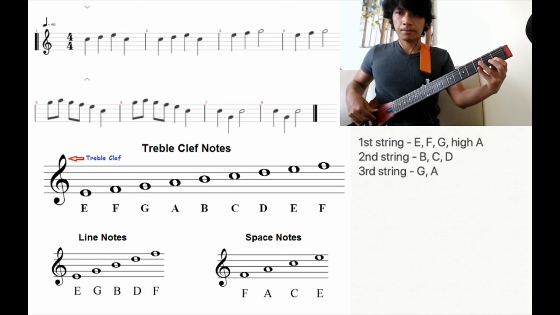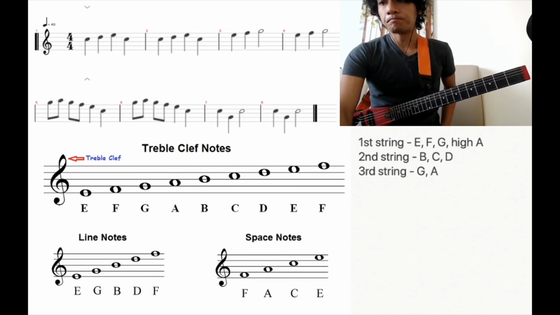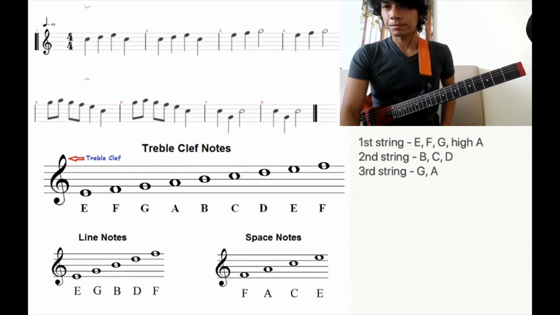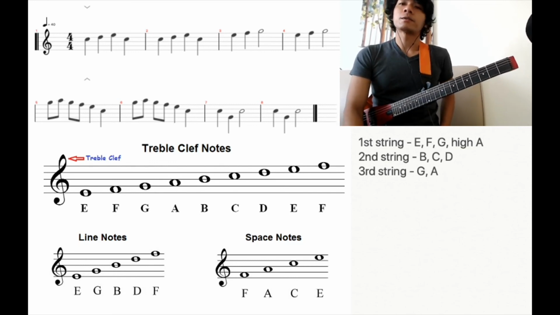Okay. So what was that song? If you know the song, okay, just write down the name of the song as well and submit it as part of your homework. So 2 things you're supposed to do for homework: write down the names of the notes, and after you've written down the names of the notes, practice the song.